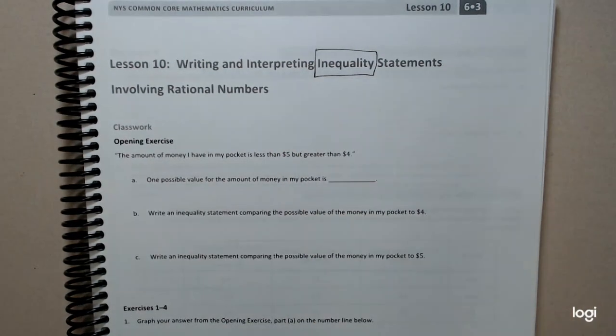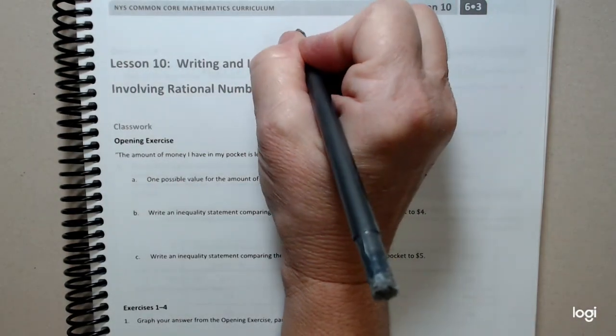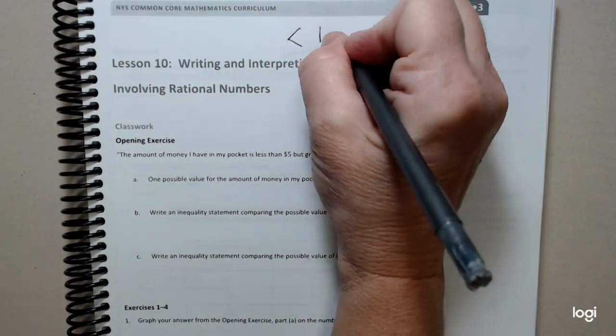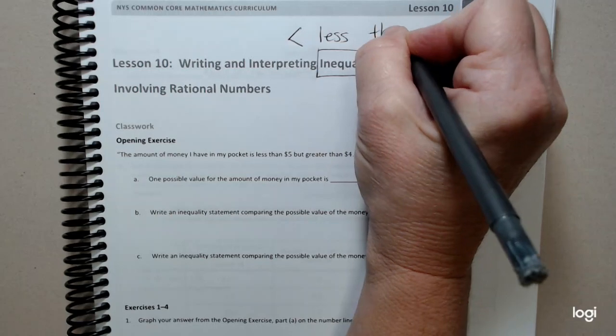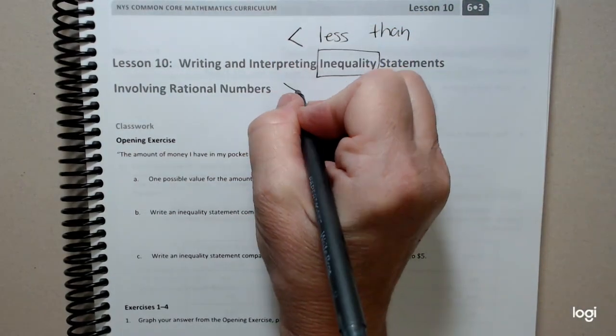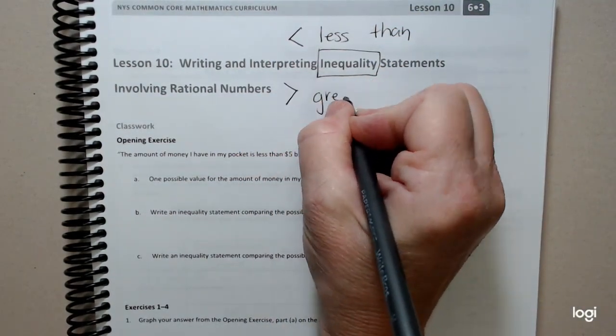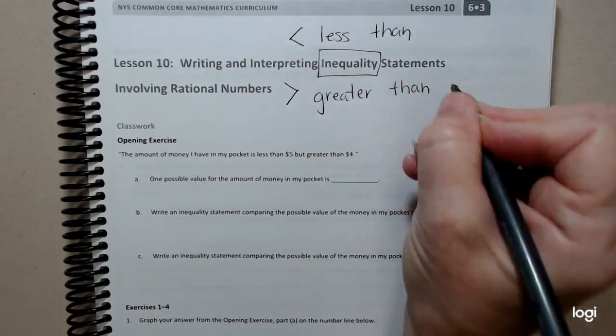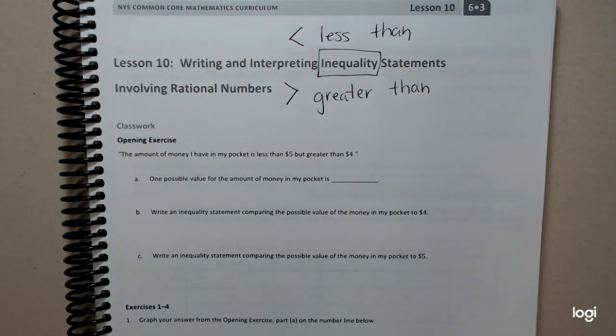Most of you know what that is. You probably did it when you were in third grade math. It's the alligator mouth that helps us know which number is bigger or smaller. So go ahead and make the inequalities. We'll make this one. This one is called less than. And then let's make a copy of the other one, which is called greater than, just to give ourselves a little note to help us remember which is which.